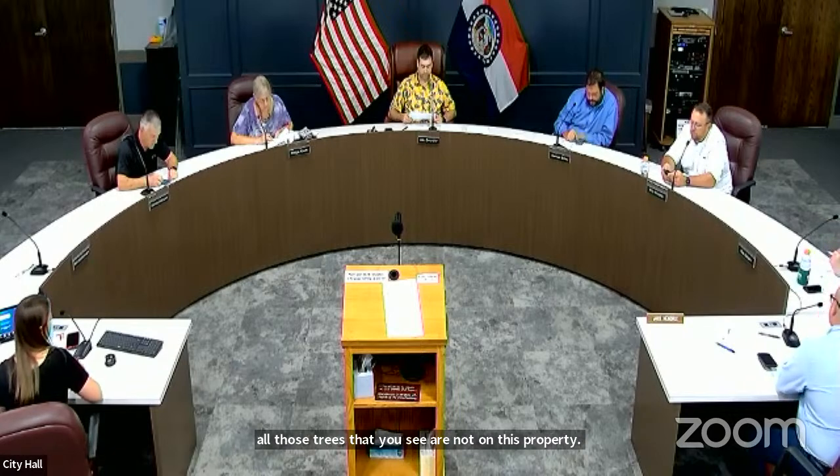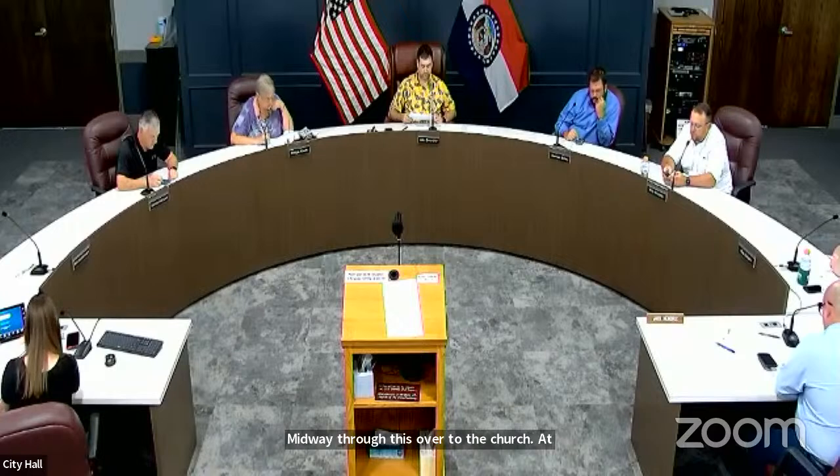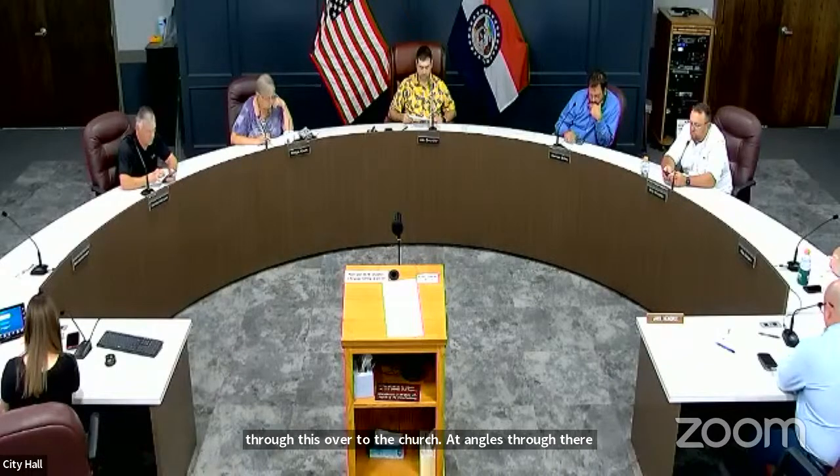Yeah, that power line actually cuts from like midway through this over to the church. It angles through there. Yeah, their service line goes through. You can kind of see it on this map, I think.